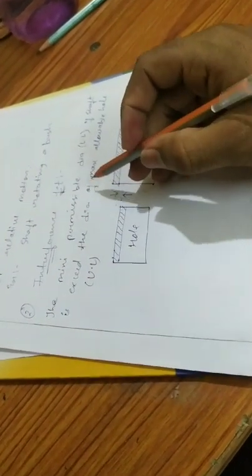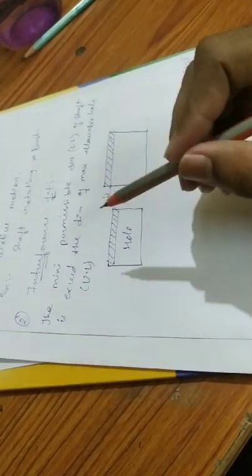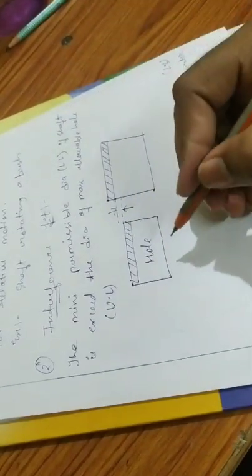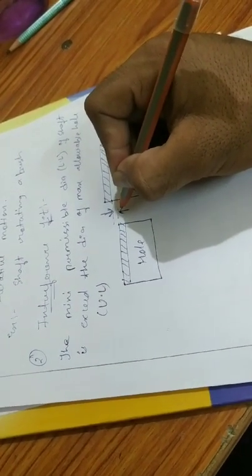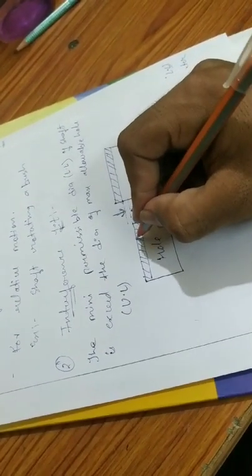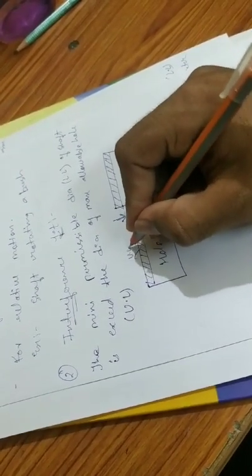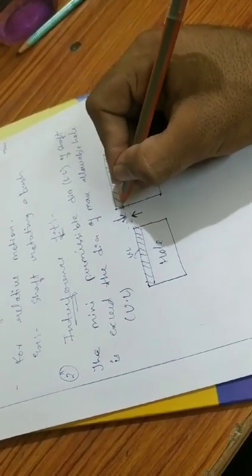Whenever the minimum permissible diameter, that is the lower limit of the shaft, exceeds the maximum diameter of the hole, then the type of fit is known as interference fit. Now you can see here, this is the hole and this is the shaft. Here a small clearance is given between the upper limit of the hole and the lower limit of the shaft.